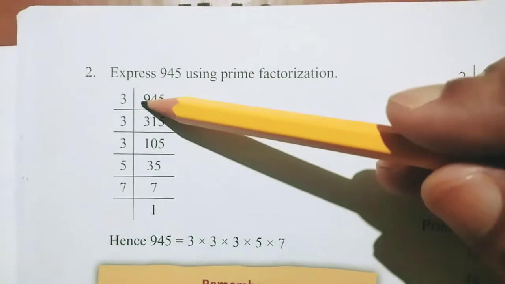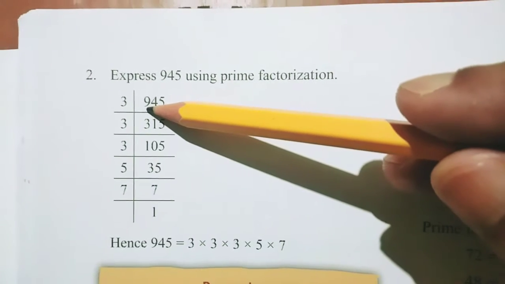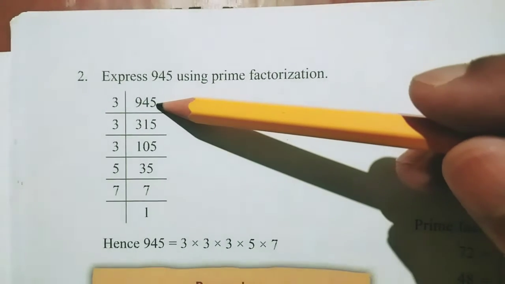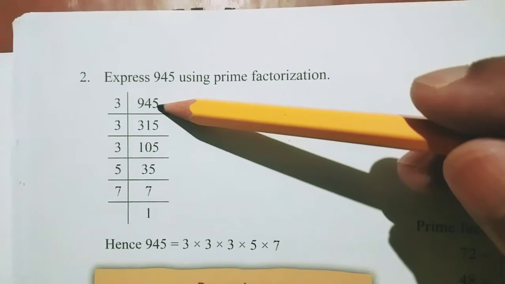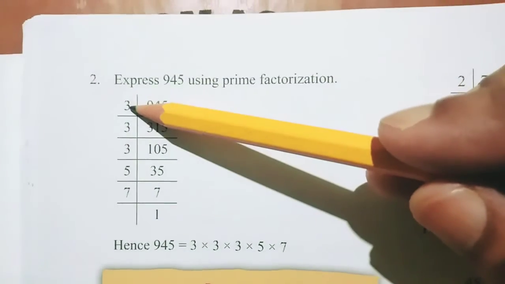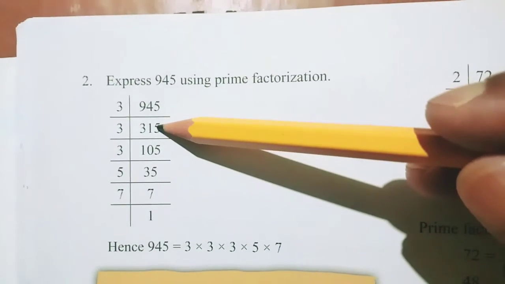Now we'll see, is it dividing by 3? So what is the divisibility rule of 3? You have to add all the digits. 9 plus 4 is what? 13. 13 plus 5 is 18. So 18 is divisible by 3. That's why this number is divisible by 3. So we'll divide this number by 3. So when you divide this number by 3, it is coming as 315.